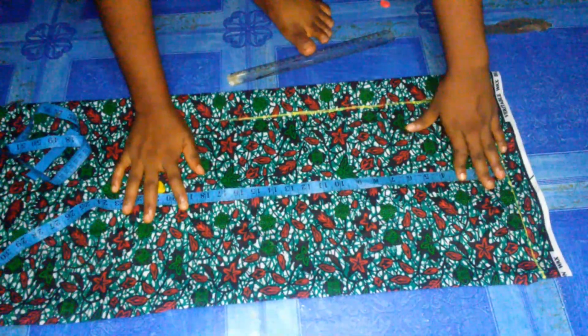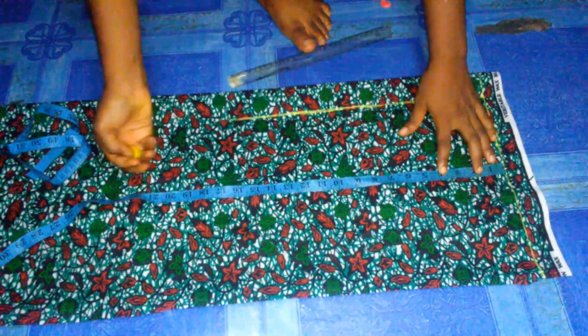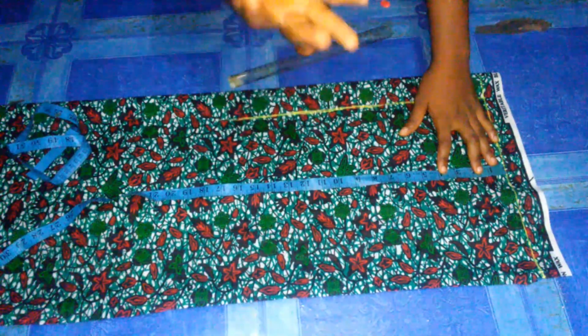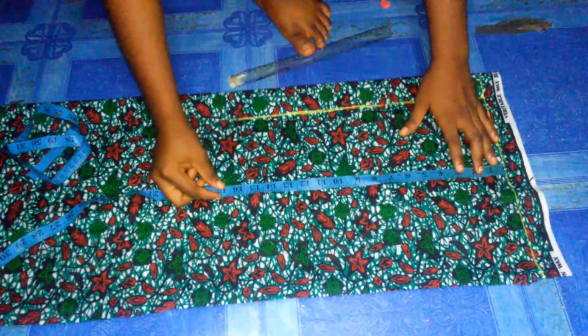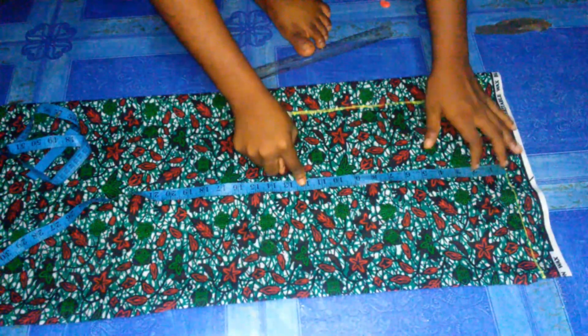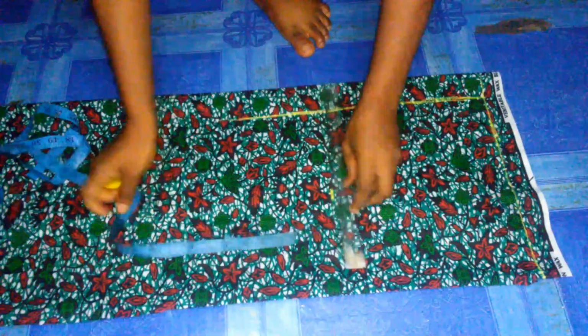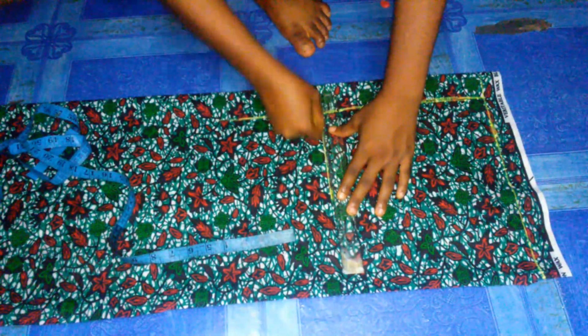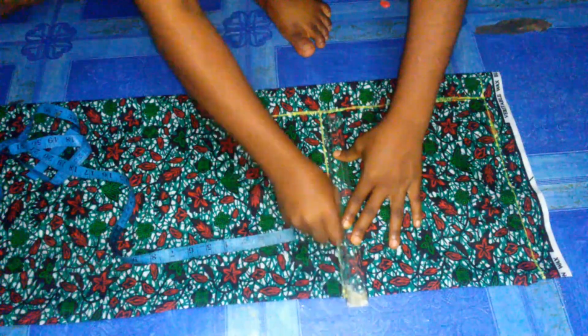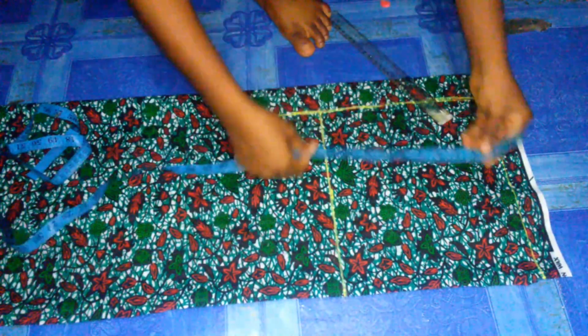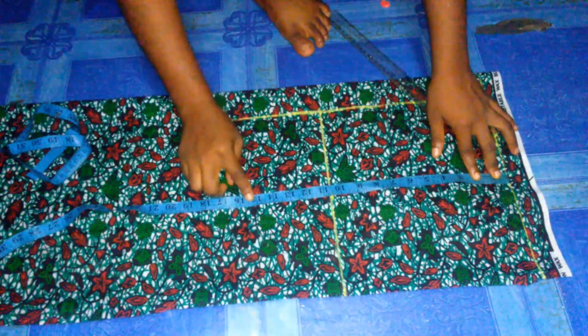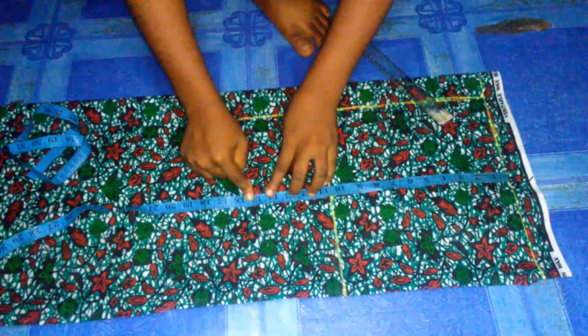At our starting point, I want to mark out our crotch depth. So how do you get your crotch depth? Your hip divided by 4 plus 1 inch will give you your perfect crotch depth. So I've gone ahead to mark my crotch depth using my hip divided by 4 plus extra 1 inch allowance.